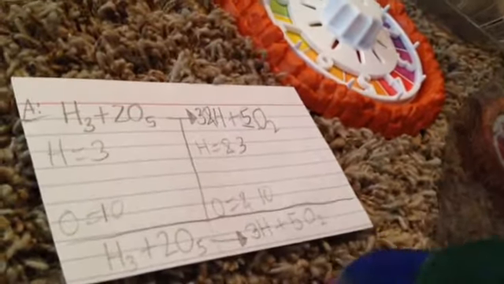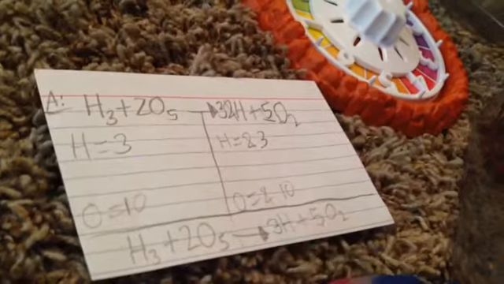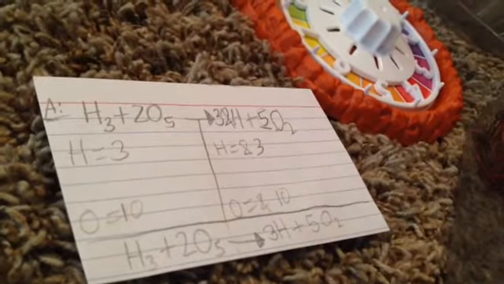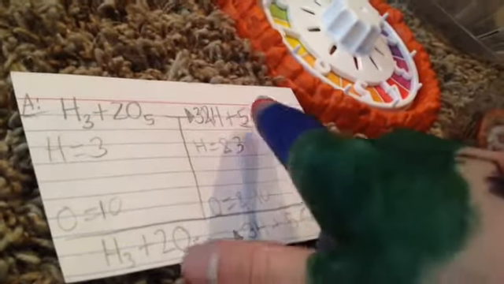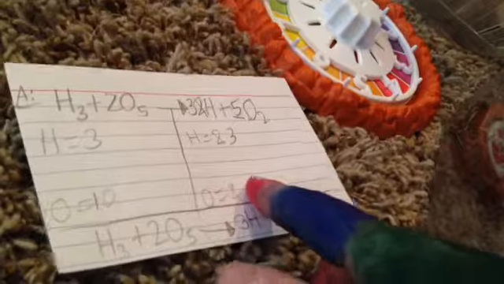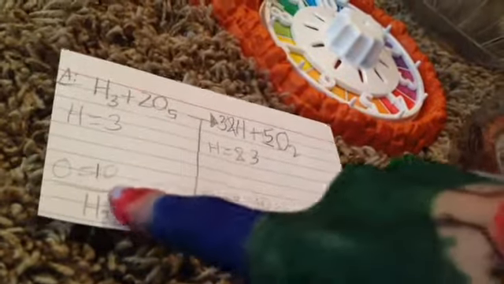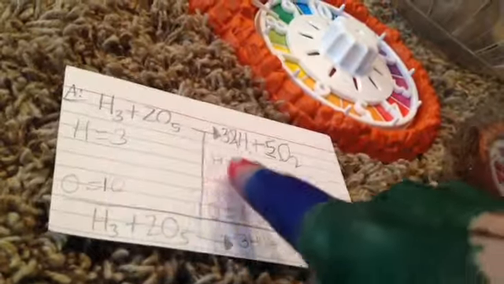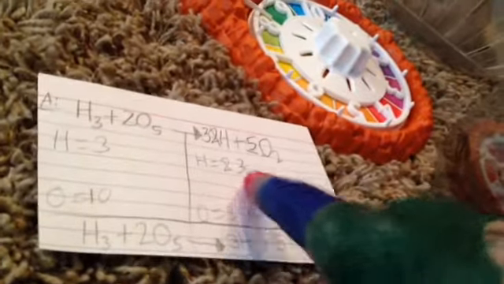The hydrogens are all paired up, so that's good. But the oxygens are still 10 and 2. So what he did was he put 5 as the coefficient because 5 times 2 equals 10. Put a 10 right there, which he did. And then he has the oxygen, 10, 10, hydrogen, 3, 3.